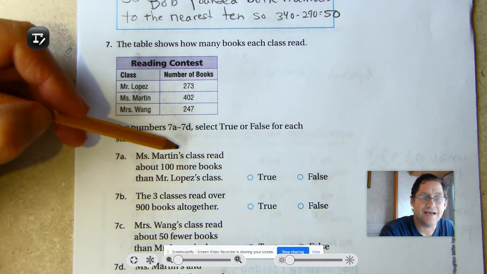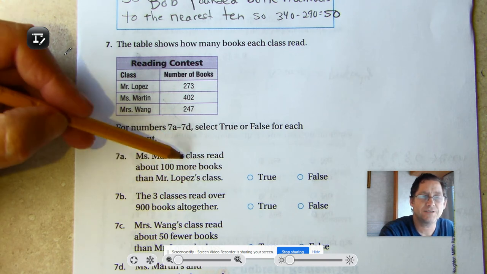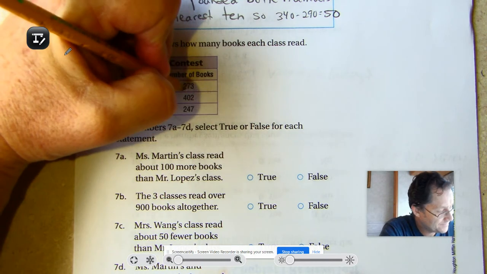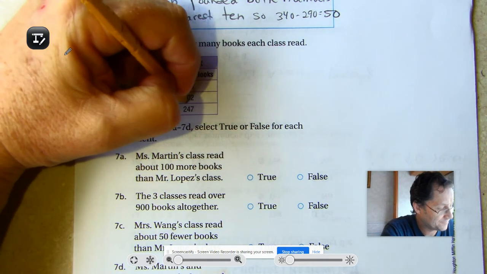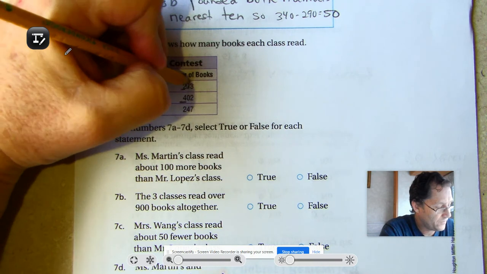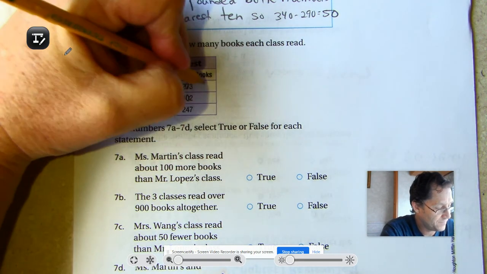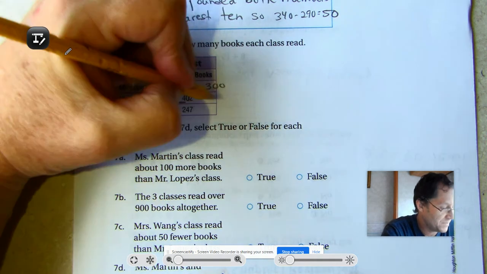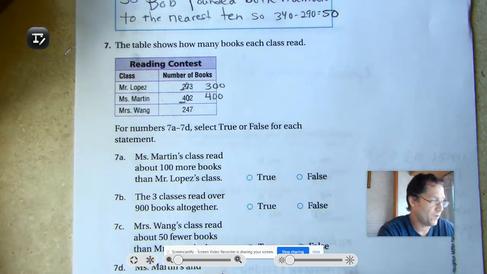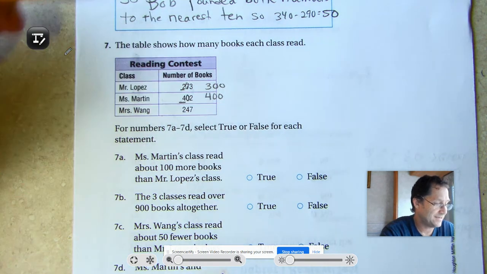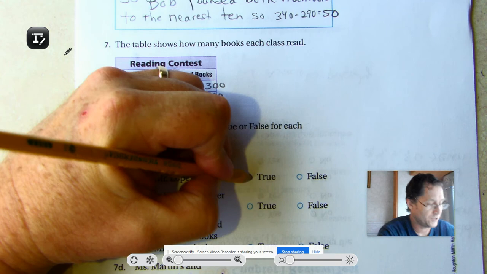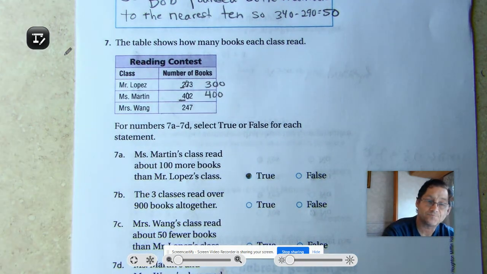Ms. Martin's class read about 100 more books than Mr. Lopez's class. So Mr. Lopez and Ms. Martin. If we round both of those numbers to the hundreds, Mr. Lopez's class read about 300 books. Ms. Martin's class read about 400 books. Is that a difference of 100? Yes, it is. 400 is 100 more than 300.